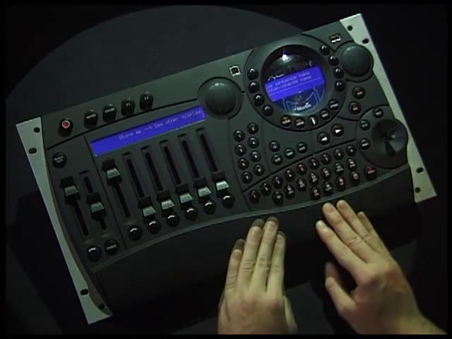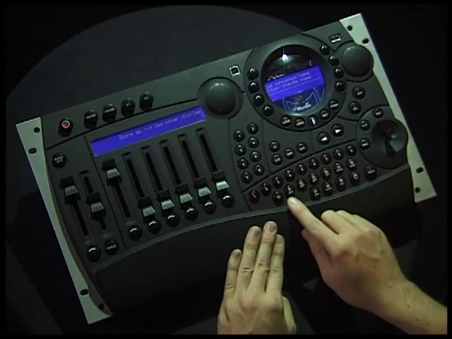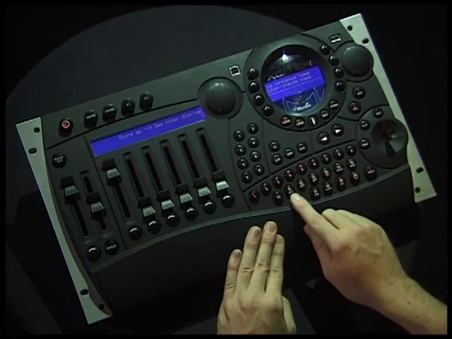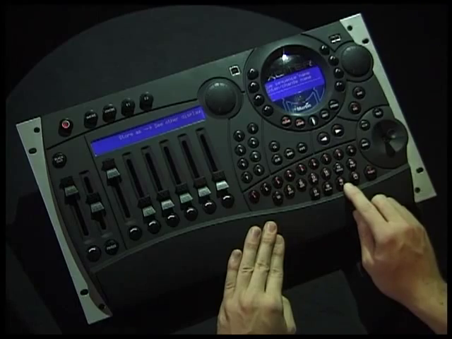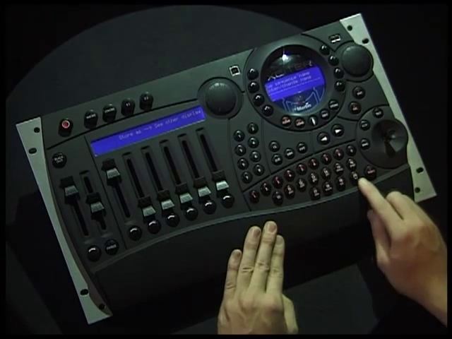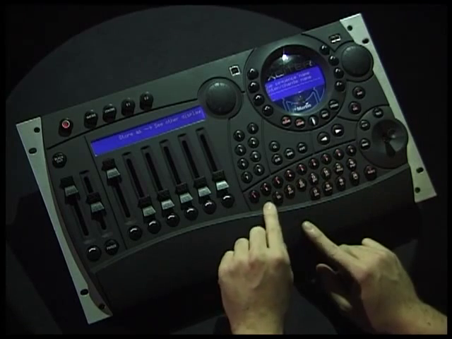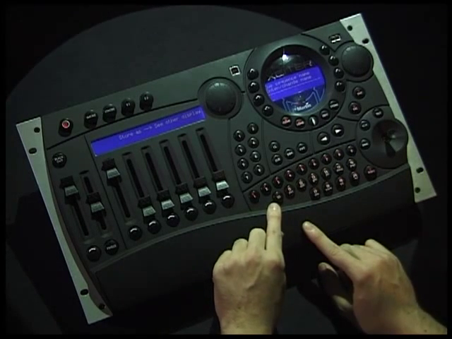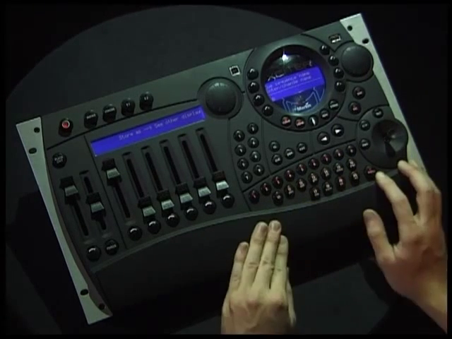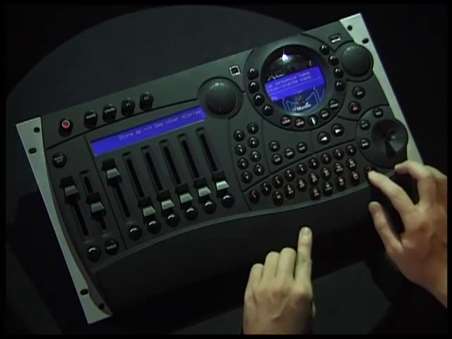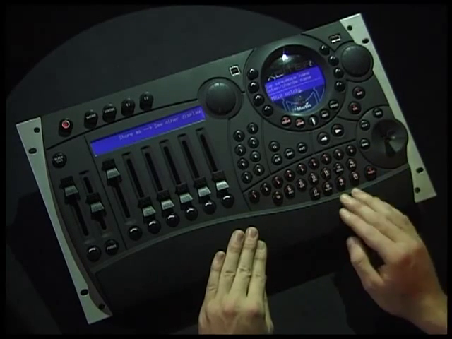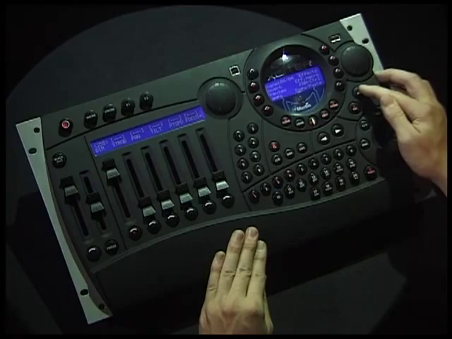The number letter keys work very much like a cell phone keypad. Keys 11 to 19 are letters, with special characters on 20 and numbers on 1 to 10. We are going to name our sequence MX10 Dimmer Chase 1. We press Enter to confirm.